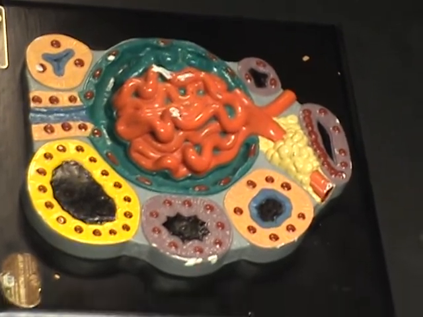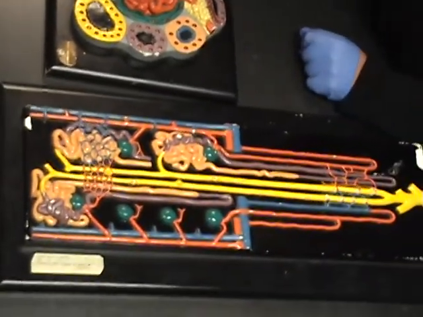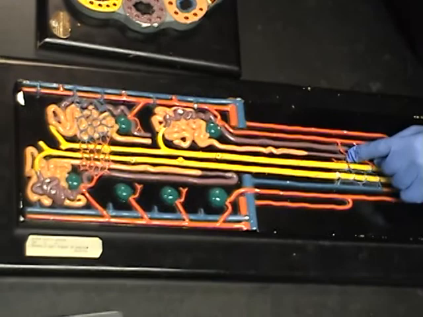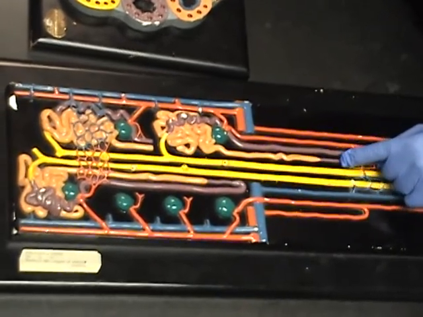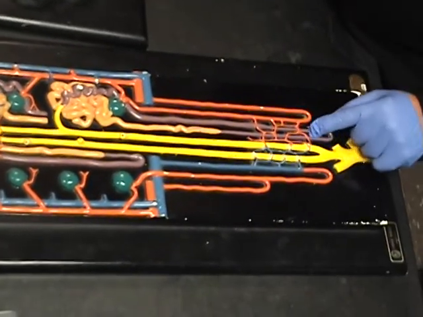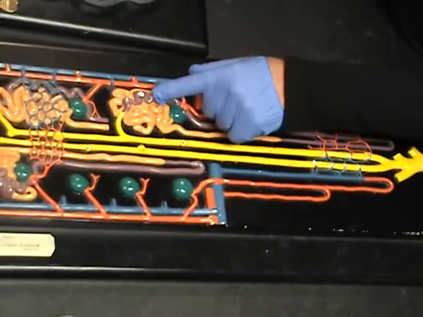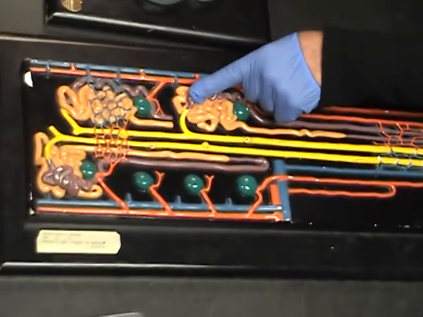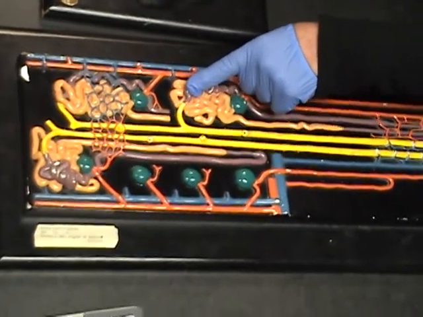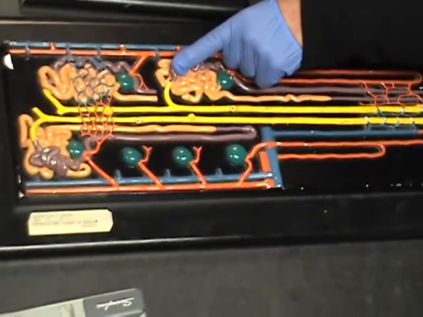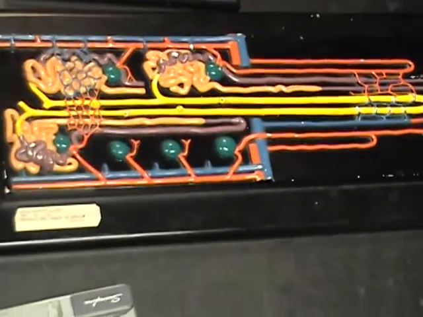And on this model, the proximal tubule goes into the descending limb, which then goes to this ascending limb that comes up into the distal convoluted tubule. But ordinarily the ascending is smaller, right? Which in the model looks bigger, but okay.